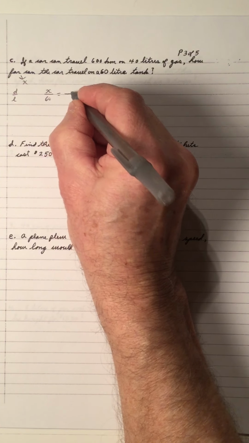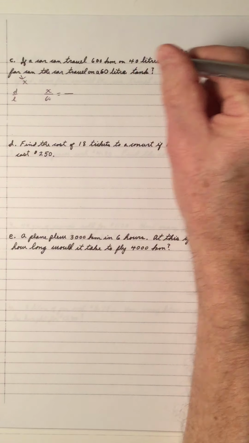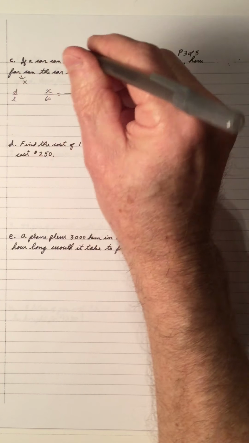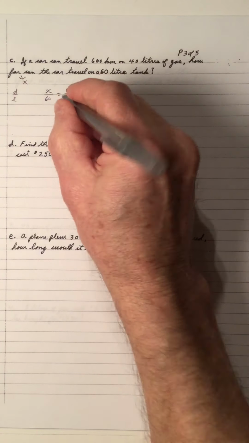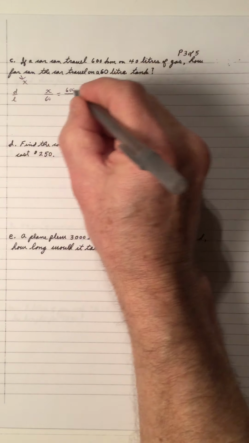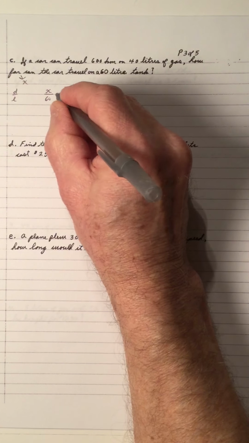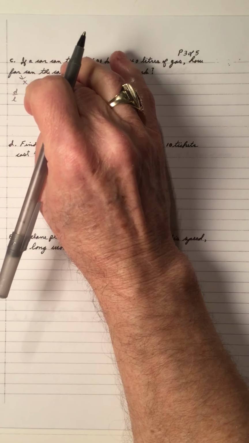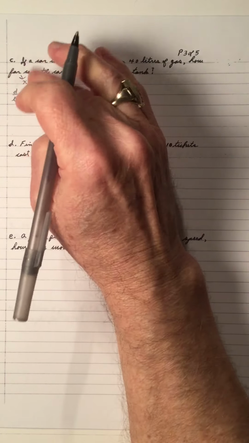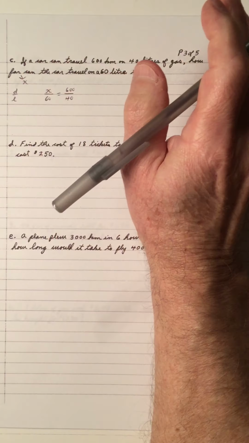So that means the other ratio, the x is distance. So your distance is 160, got to go on top. And your liters got to go on the bottom, so it's 40. That's how I do it. If you put the x, doing this all the time in the top left, and set up your ratios correctly, it can't go wrong.